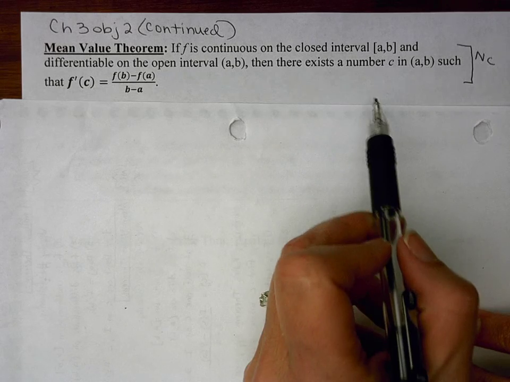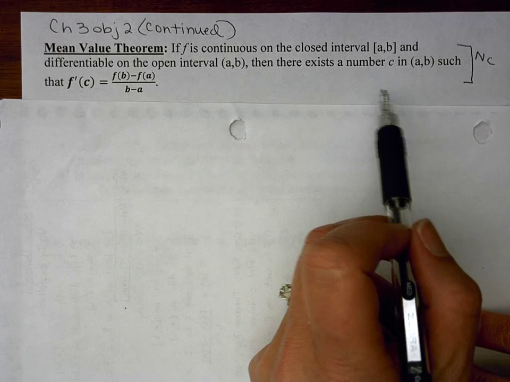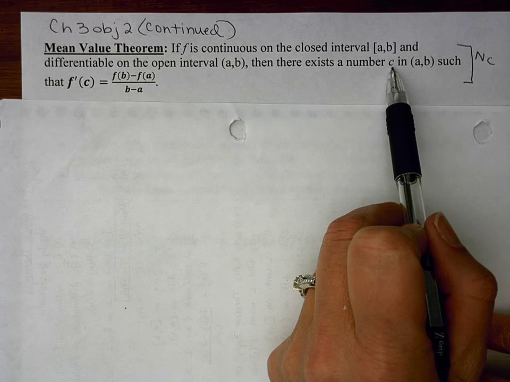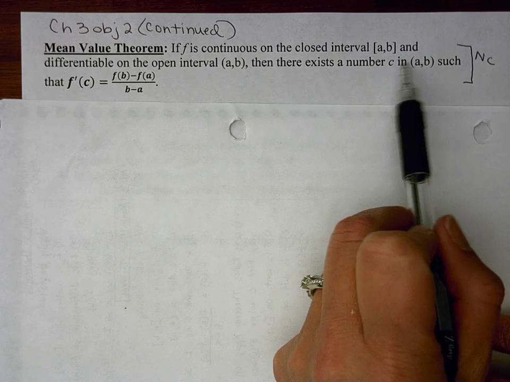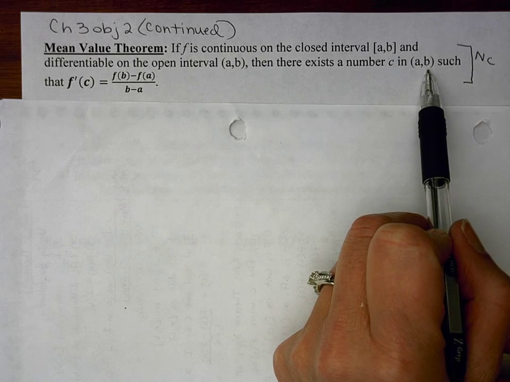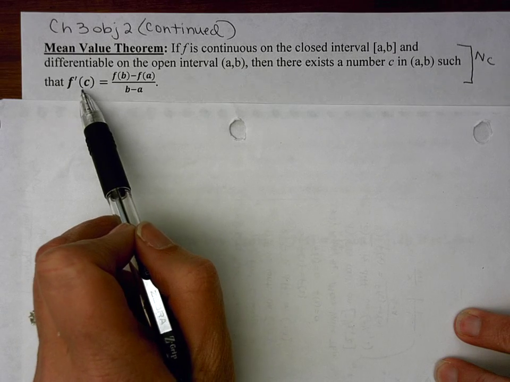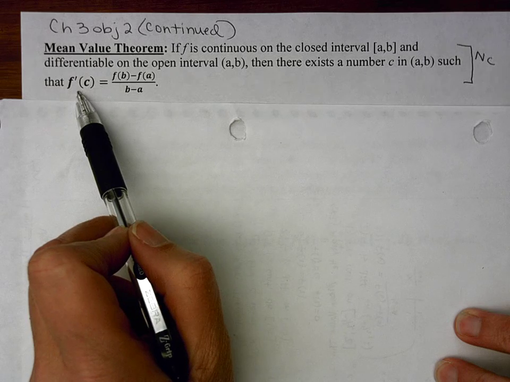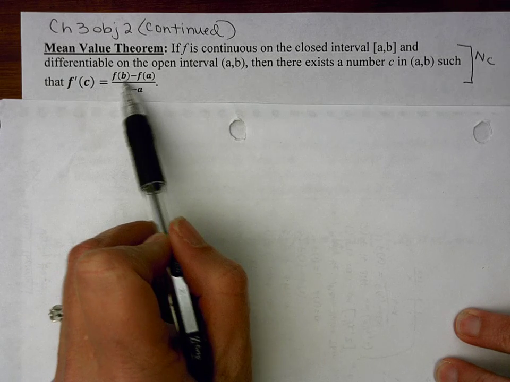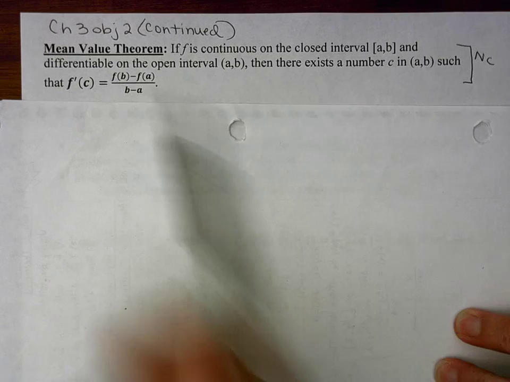What's different though is we don't have to make sure the endpoints are the same, but there is guaranteed some c value in the open interval, so that means c cannot be an endpoint, where the derivative at c, so that would be the slope of the tangent line, is equal to f of b minus f of a all over b minus a.